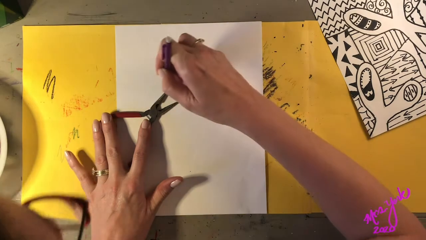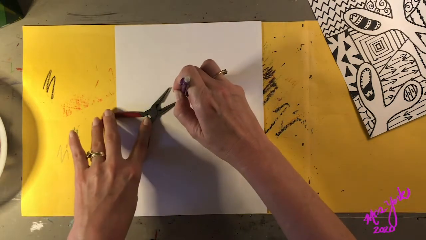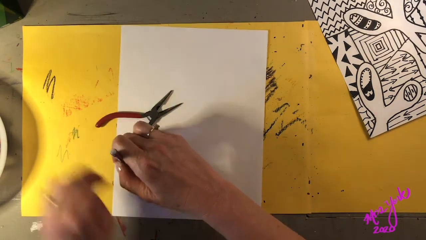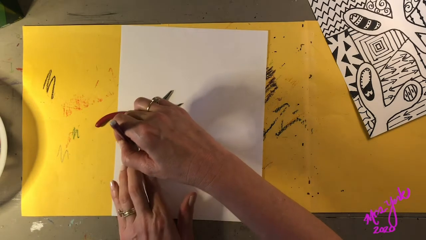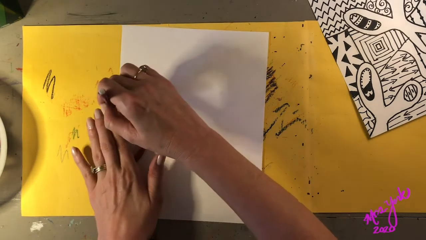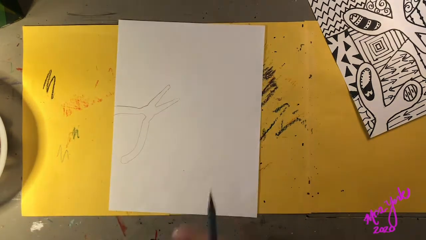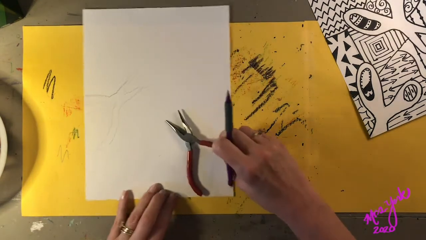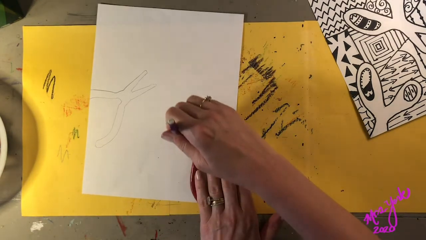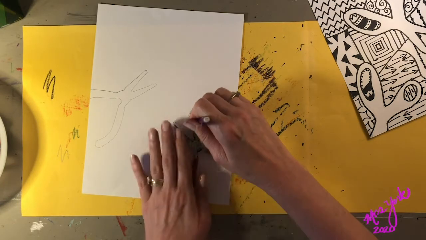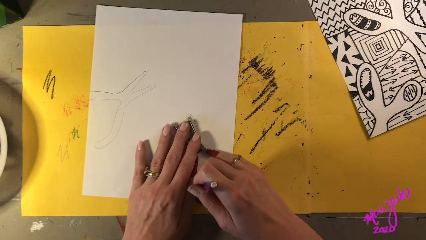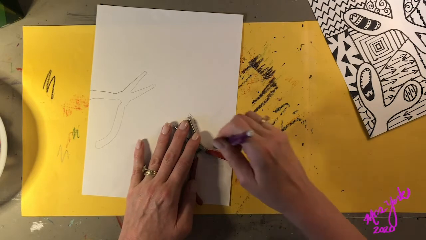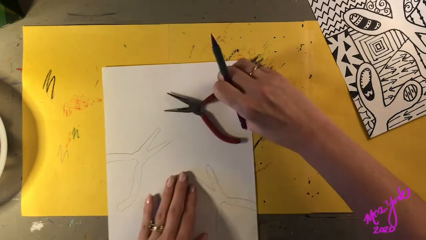Is that tracing? Yeah. Tracing doesn't have to be perfect. See how that makes a cool shape? And put them here. Okay, let's go here.